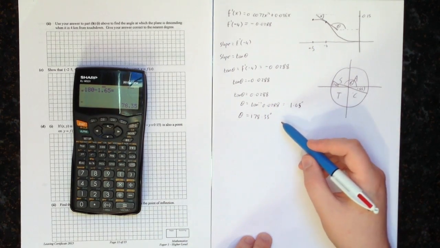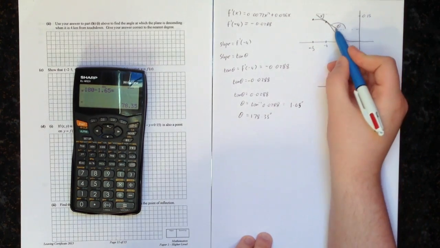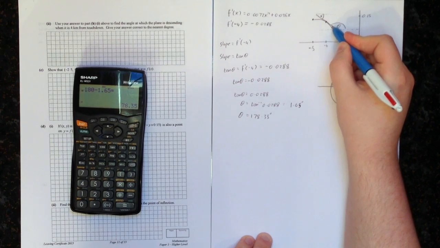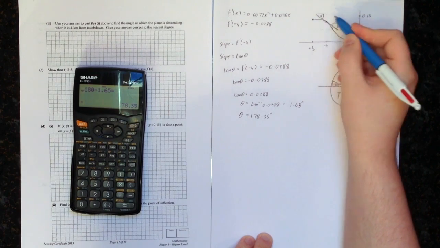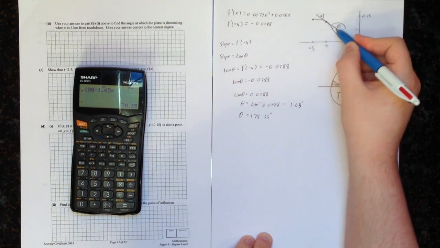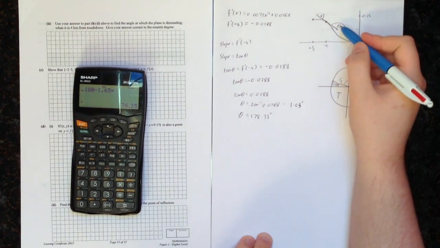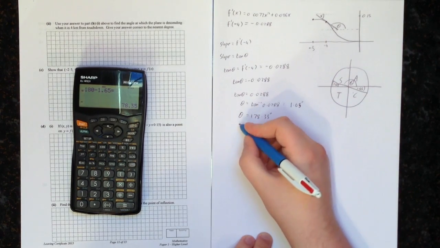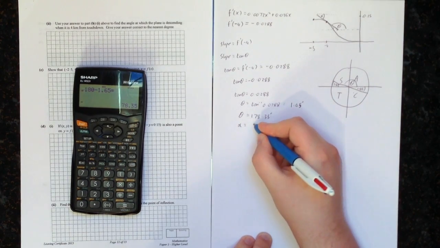Now that we know theta, we can easily find alpha, because if we imagine this line going off here, then alpha will be both this angle and this angle, because they form alternate angles. So this Z shape here, they're both alternate angles. So 180 minus theta will be equal to alpha. So alpha will be equal to 1.65.